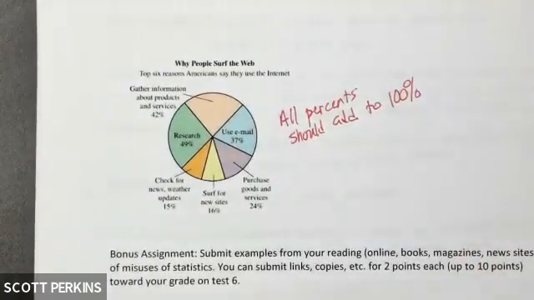This again becomes a problem. Sometimes you get pie charts where the percents only add up to 95% because somebody hasn't included all the categories, or you get like 102%. So the percents should always add up to 100, not more, not less, when you have a pie chart, if it has been done properly.